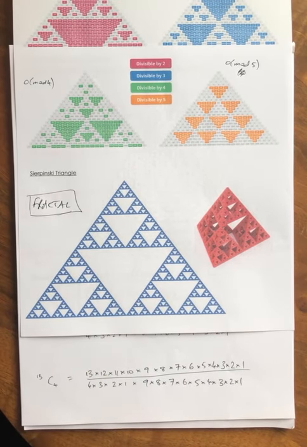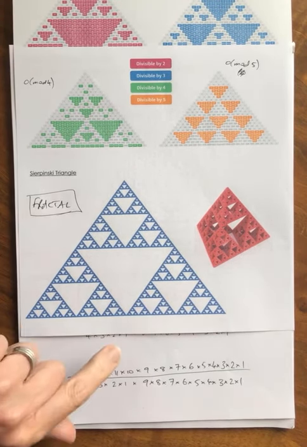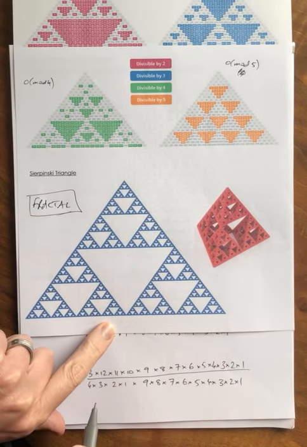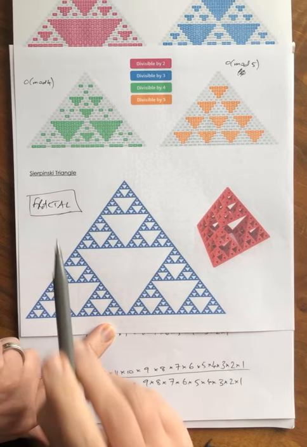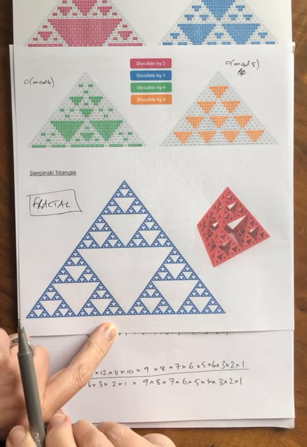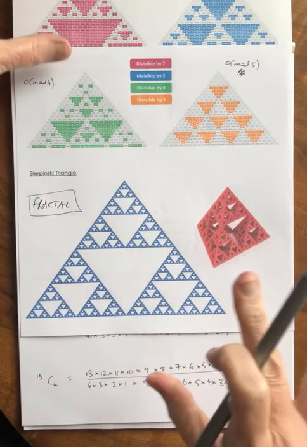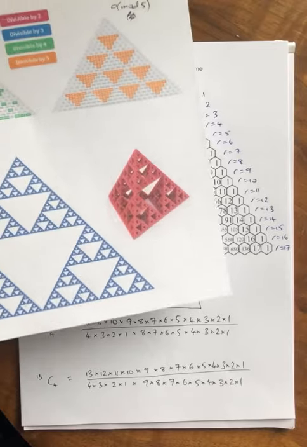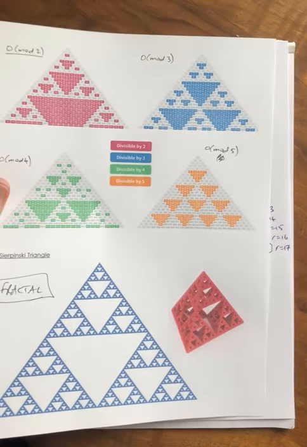Complex numbers are involved in fractals. You can zoom. You've got this self-similarity and a fairly new area of maths as well. So that is a fractal connected with our modulo arithmetic.